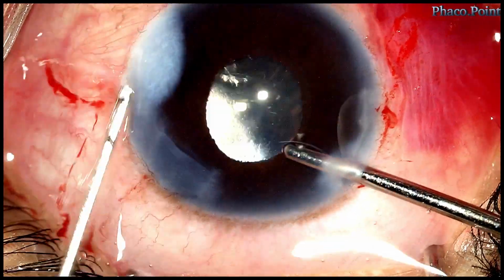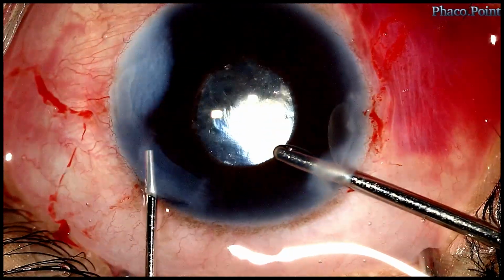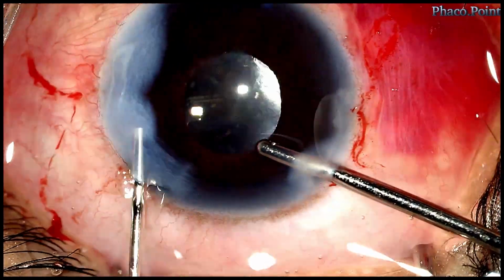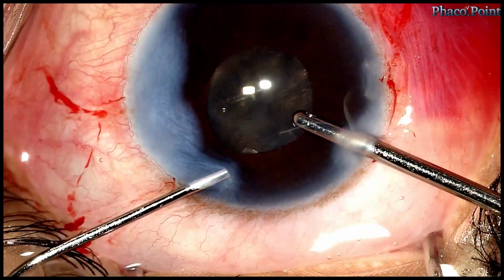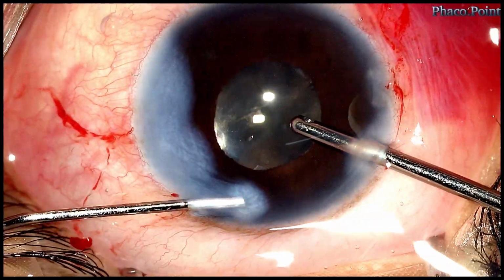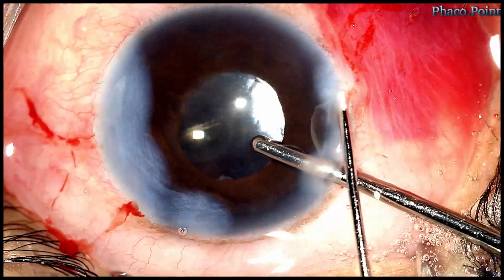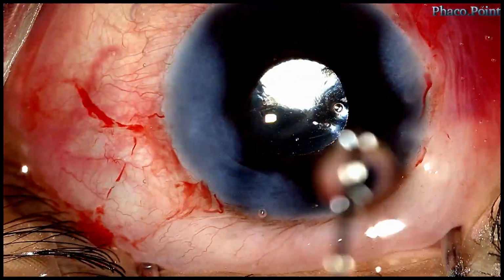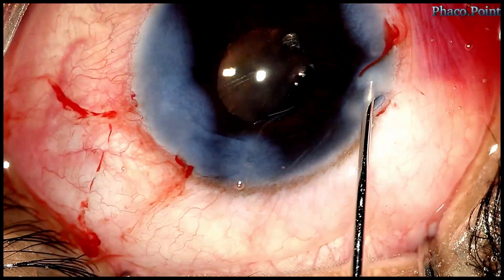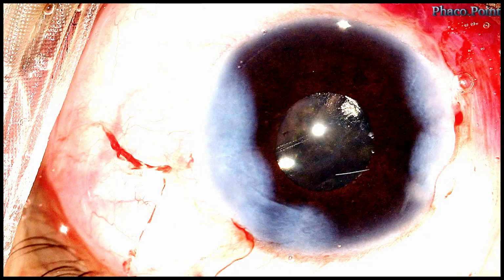Following the completion of the visco wash, whilst maintaining the irrigation still in the eye, the left paracentesis and the main incision are hydrated, at the end of which the irrigation is removed from the eye and the right paracentesis incision also hydrated. And this, as you can see, is the end result that we achieved.